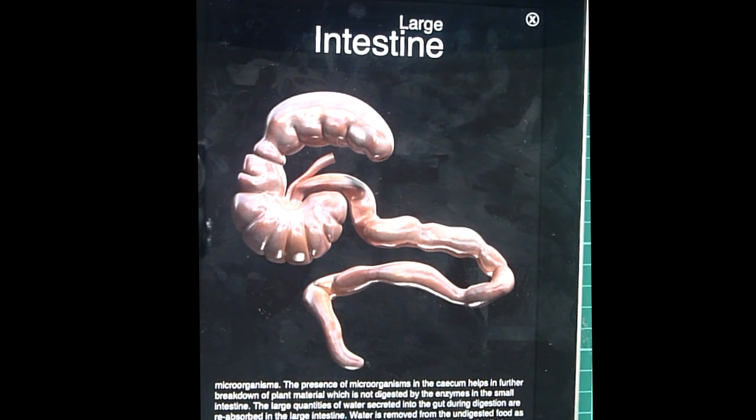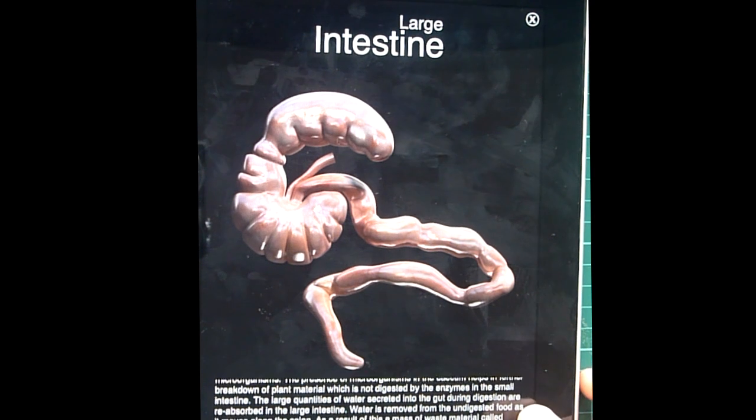As a result of this, a mass of waste material called feces is formed. The feces then reaches the rectum, the terminal portion of the colon, where it is stored and finally eliminated through the anus.